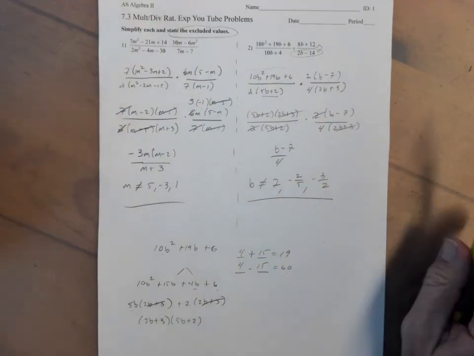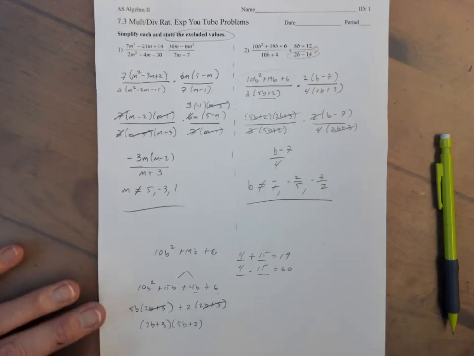So there's two problems multiplying and dividing rational expressions. I hope that helps, and we'll see you soon.